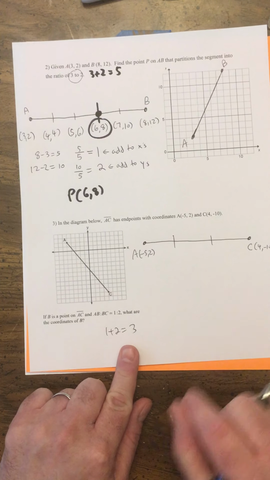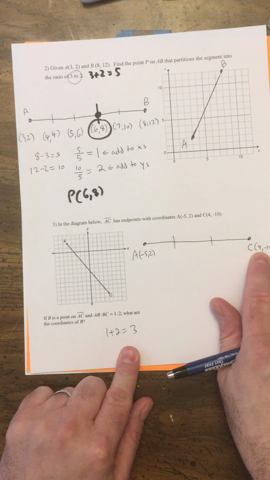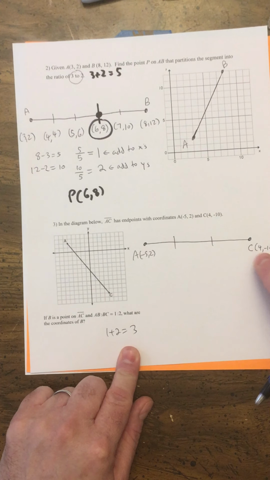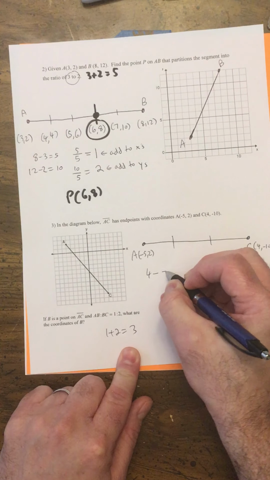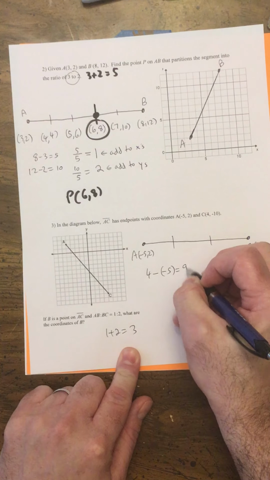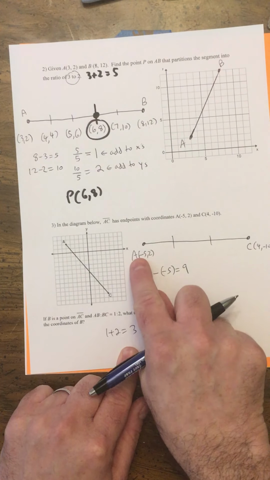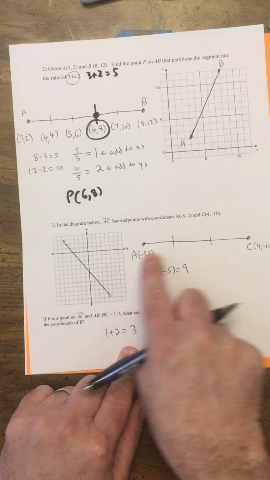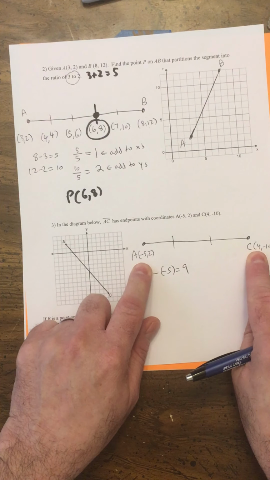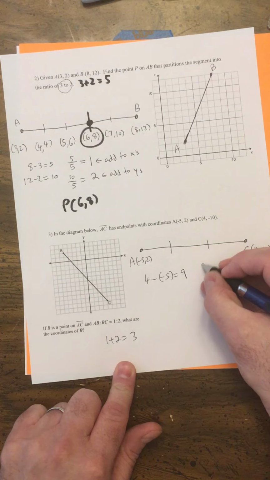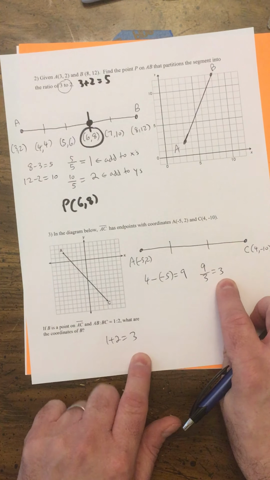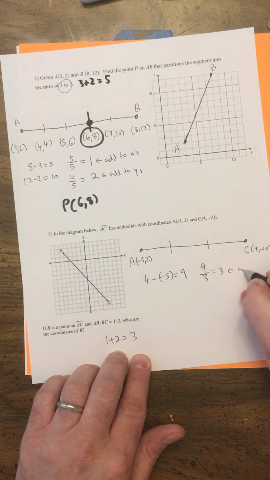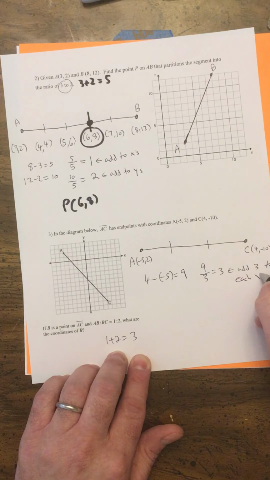Just like before, let's find the difference of the x's, starting from the C point, the x from the C point. 4 minus -5 is 9. And basically the distance between -5 and 4 is 9 units. What do we do with this 9? We divide it by 3. That means we're going up by 3 units for each x. Add 3 to each x.